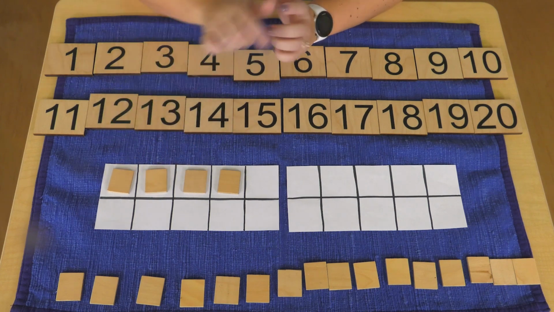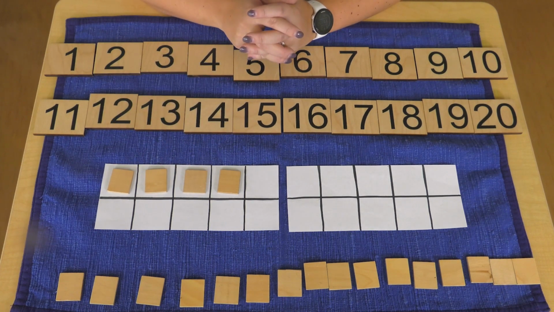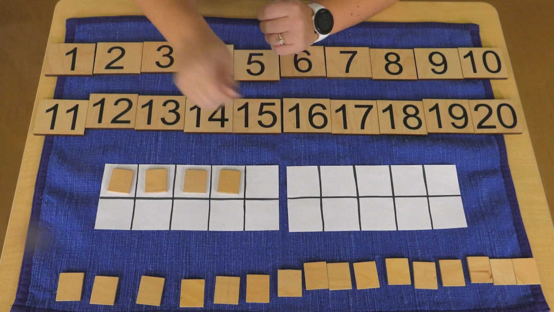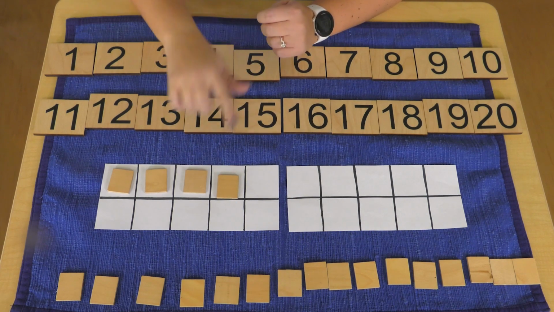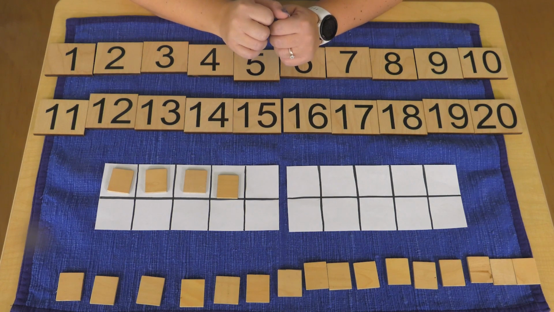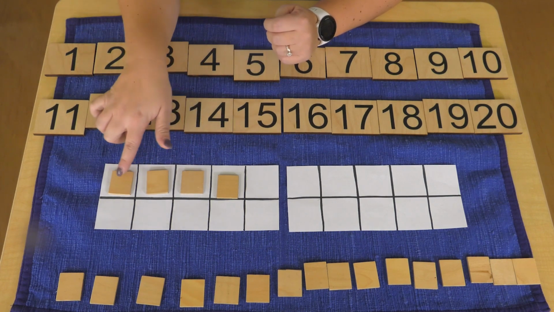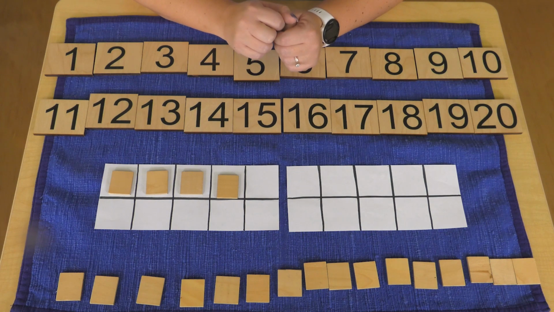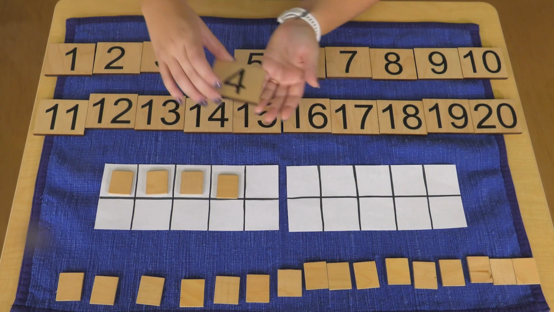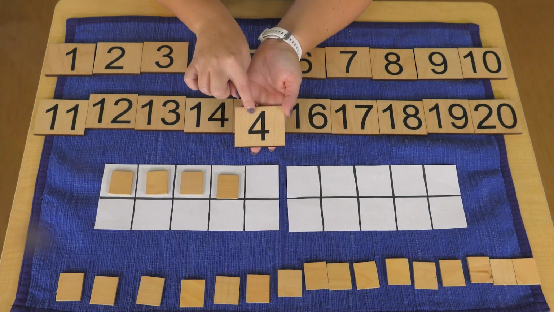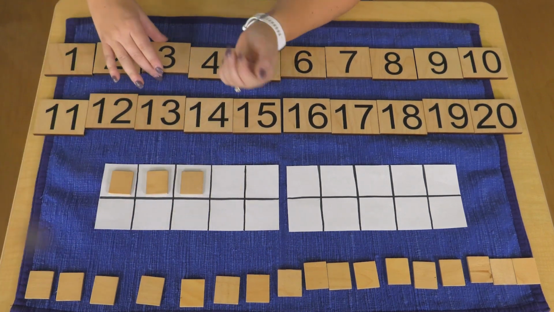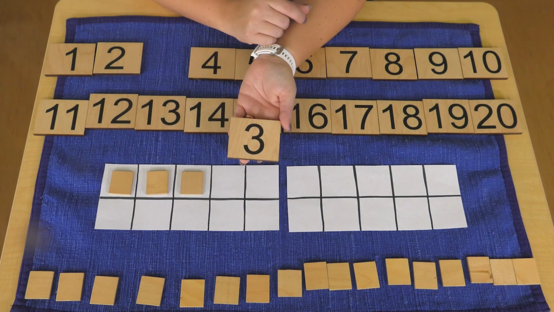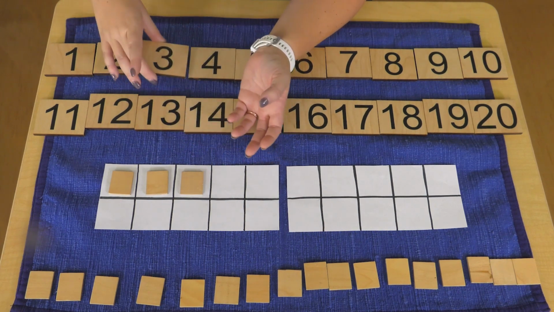I'm going to ask you, after you draw your 4, to then take 1 away. Can you cross it out or put an X over it? How many do you have left? What is 1 less than the 4 that you drew? You drew 4 pictures. If you cross 1 out, 1 less will be 3. Nice job.